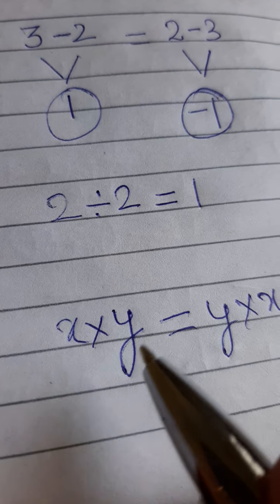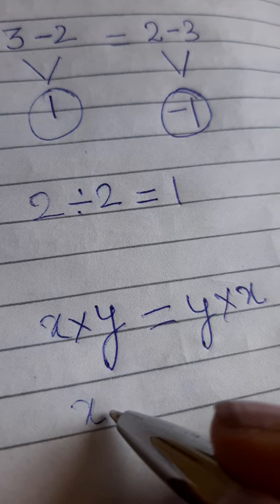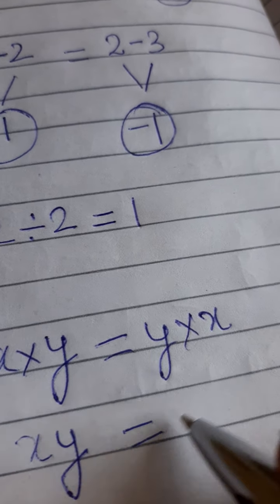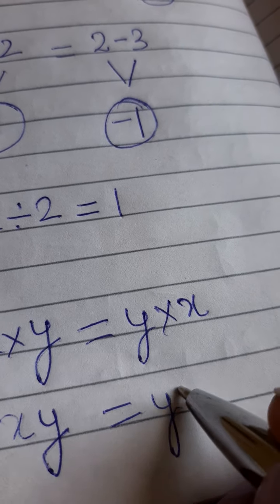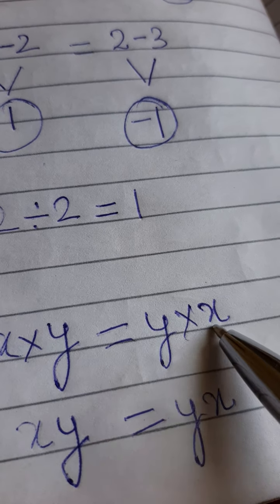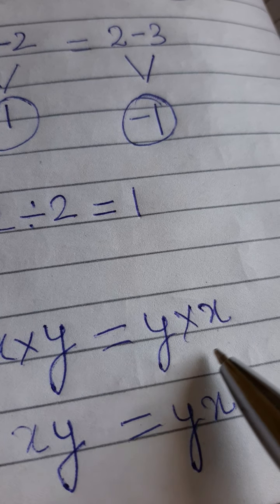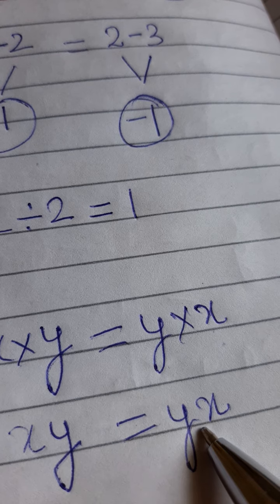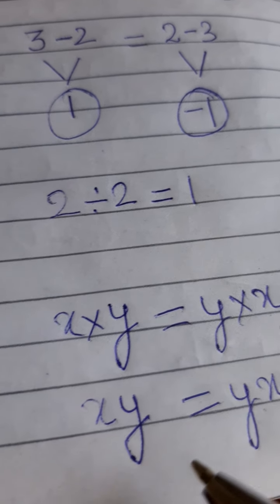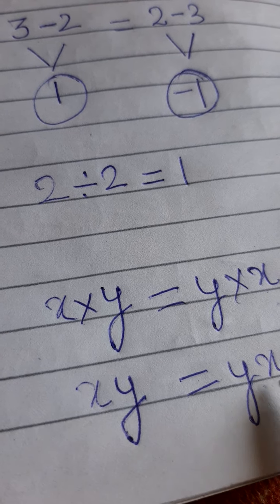For x multiplied by y, we can write xy, and for y multiplied by x, we can write yx. Okay? Don't write xy here. Follow the same order, but we can skip the sign of multiplication here. So, xy is equal to yx.